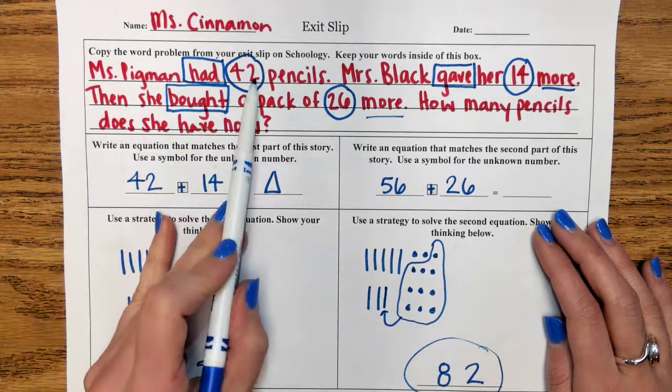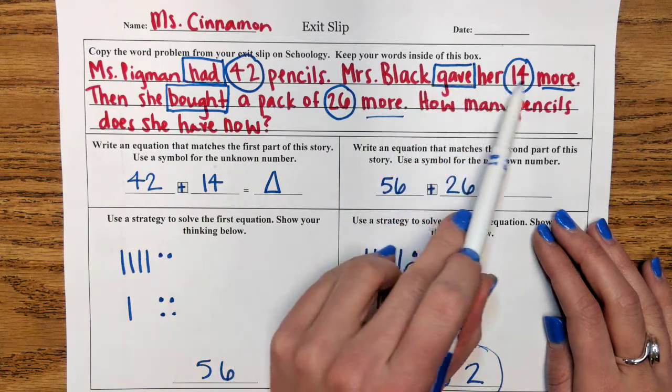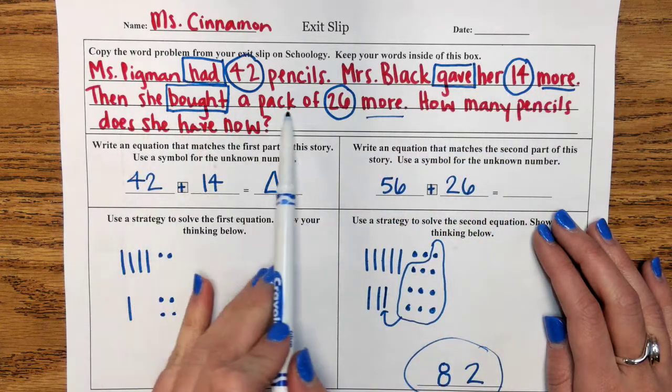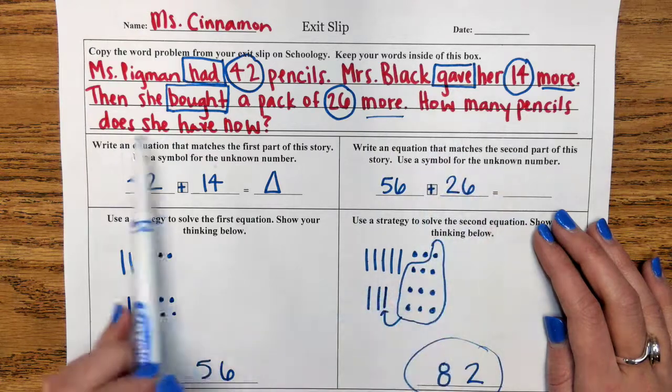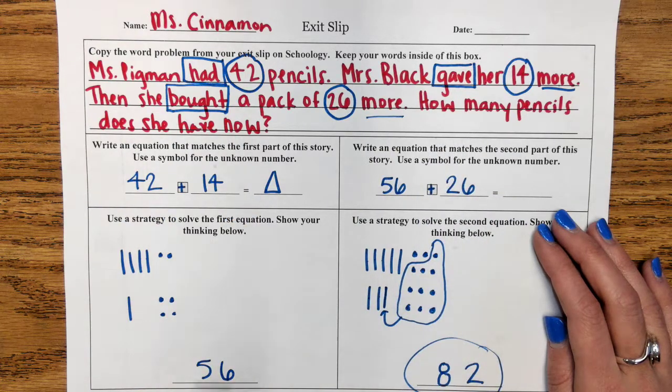So Miss Pigman had 42 pencils. Mrs. Black gave her 14 more. Then she bought a pack of 26 more. How many pencils does she have now? She has 82 pencils.